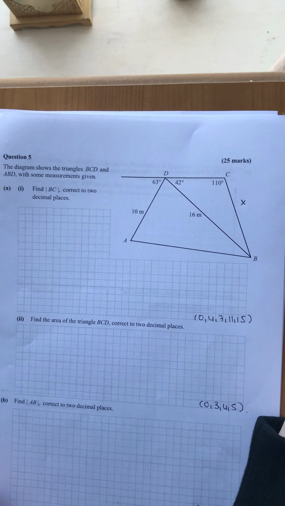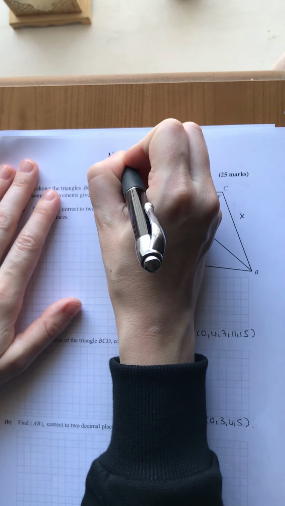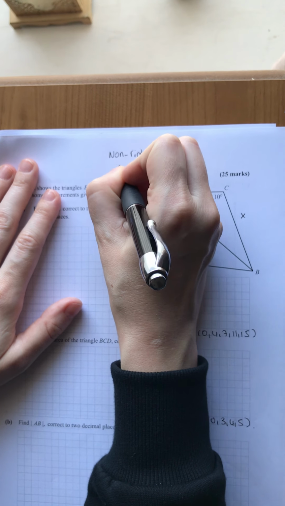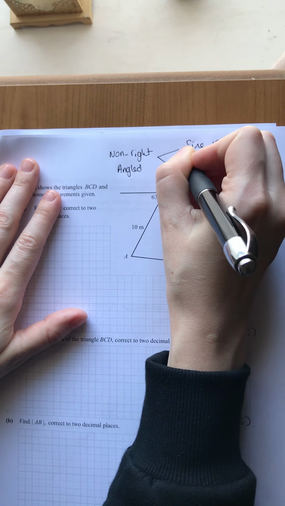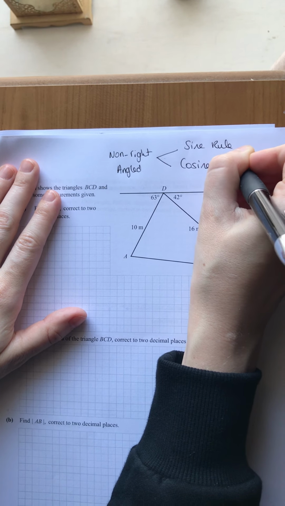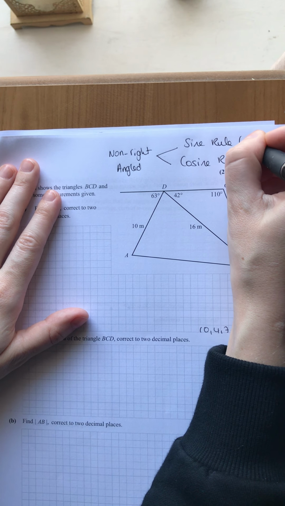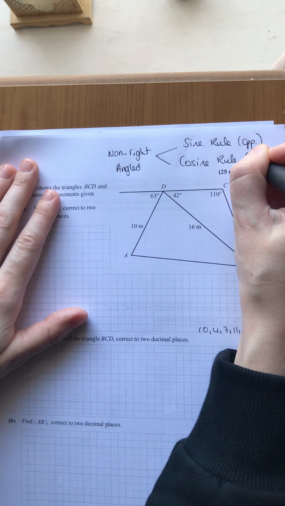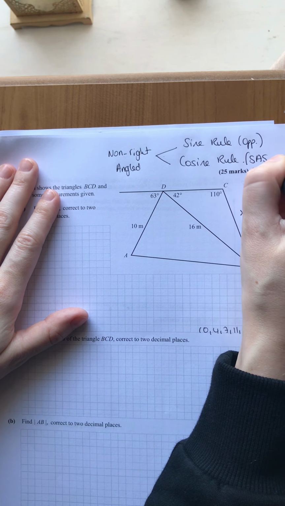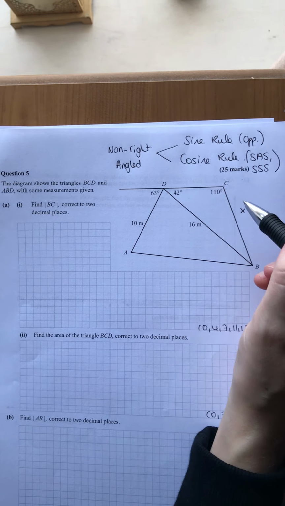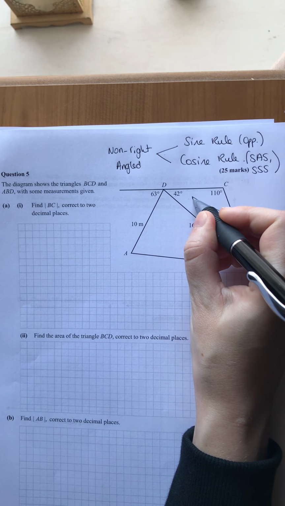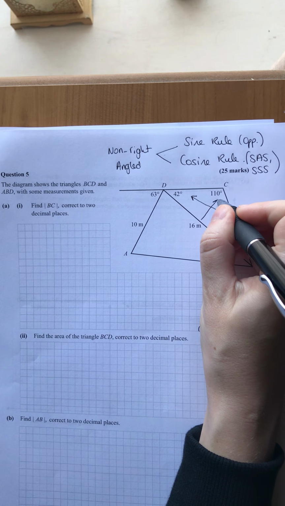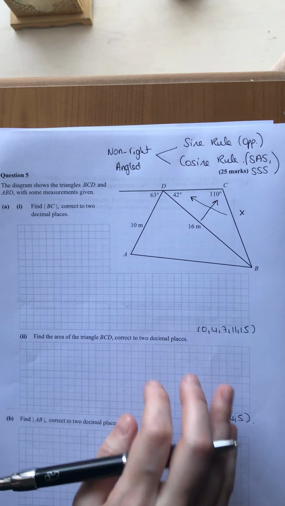Well, you can see it's a non-right angle triangle. So non-right angled, you have two options. You can pick the sine rule, or you can pick the cosine rule. For sine rule, you're looking for opposites, and for cosine rule, you're looking for a side angle side or side side side. Okay, so for here, if you look at the opposites to start with, so this is x here, well, opposite that you've got 42, so that's okay. And then you need a known angle and a known side, so opposite 16 is 110. So that works. So you can use your sine rule.